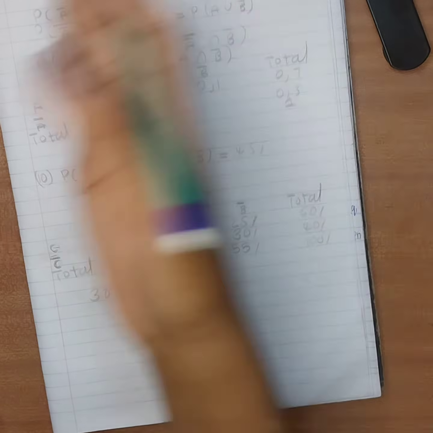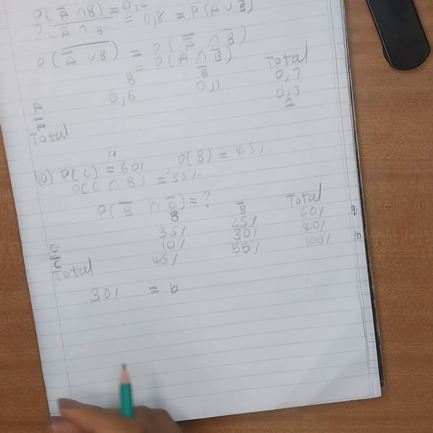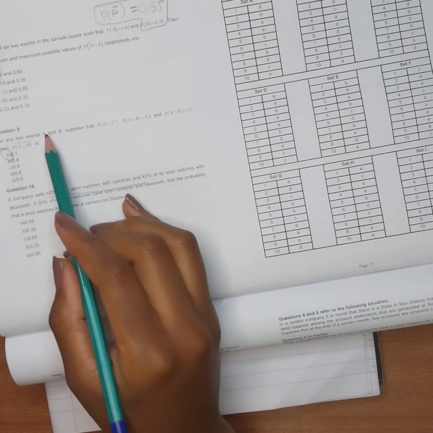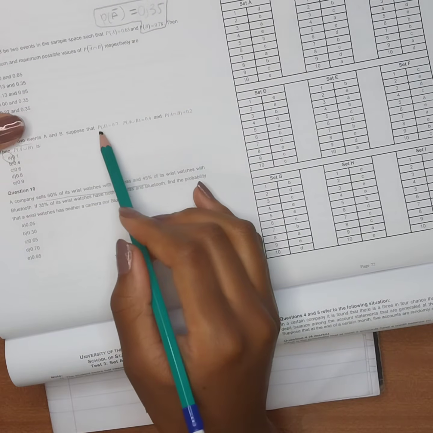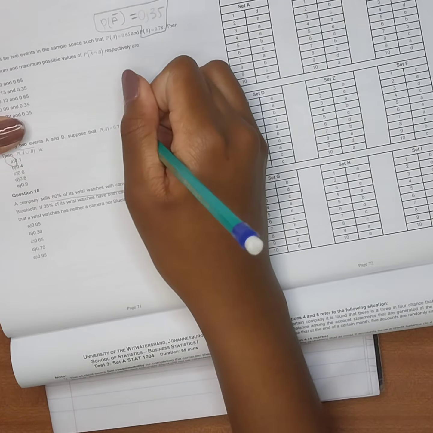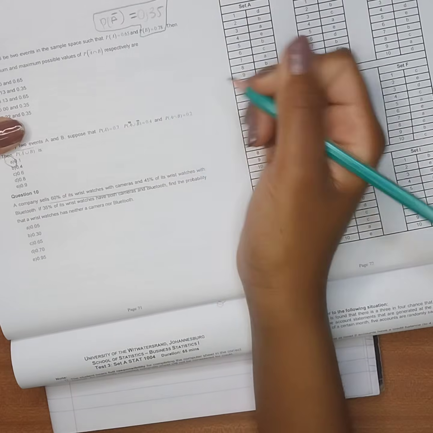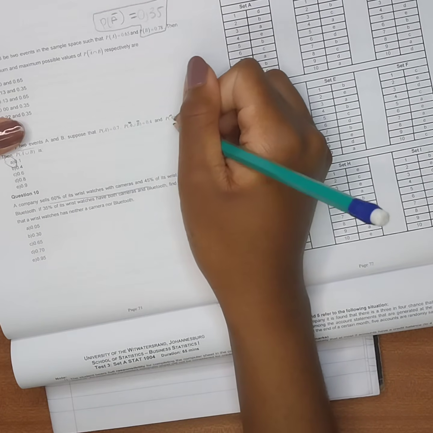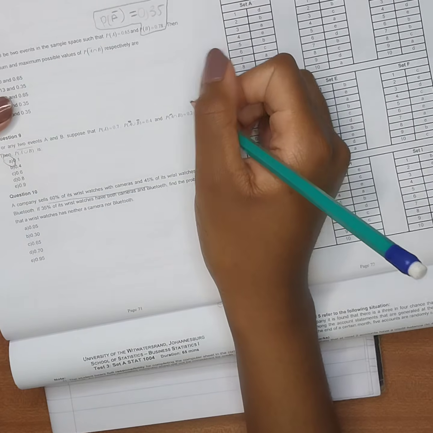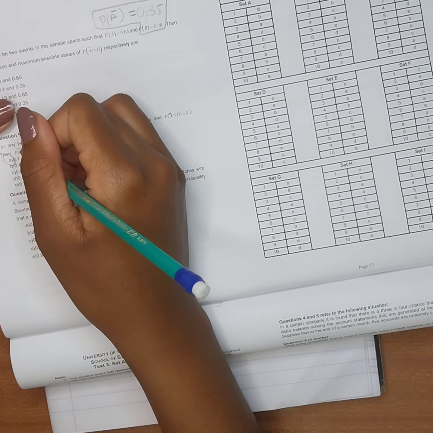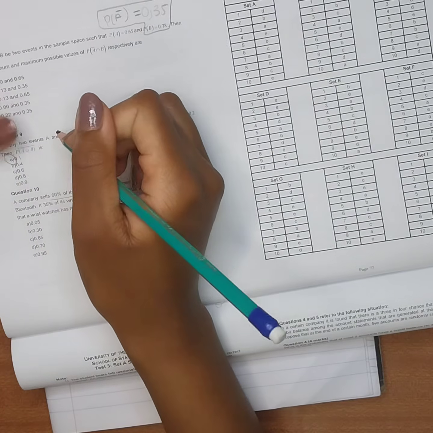So I already did question 9 beforehand to make sure that we are efficient. So the question says, for any two events A and B, suppose that the probability of A is equal to 0.7, the probability of not A and not B is equal to 0.4, and the probability of not A and B is equal to 0.2. Then the probability of not A union B complement is.